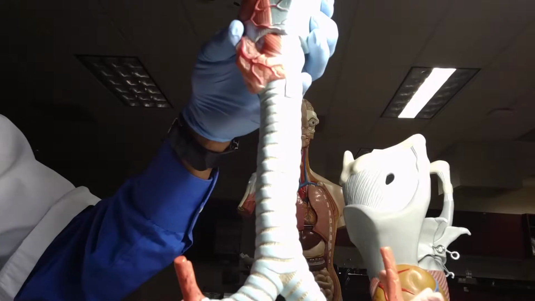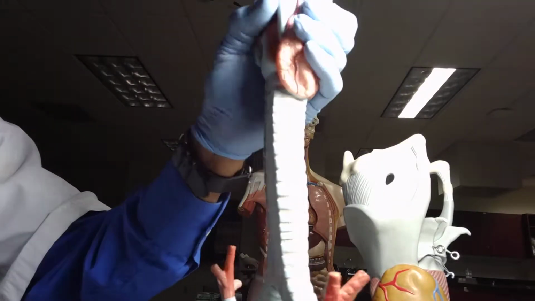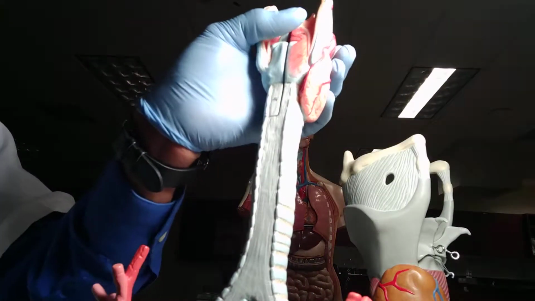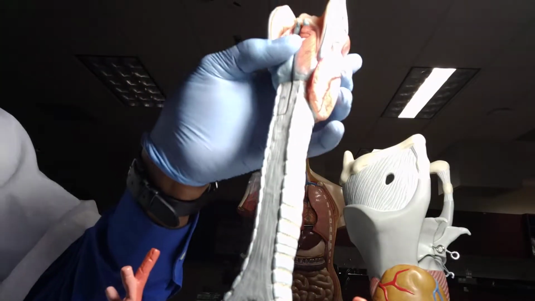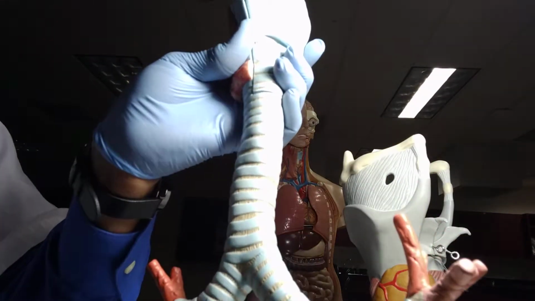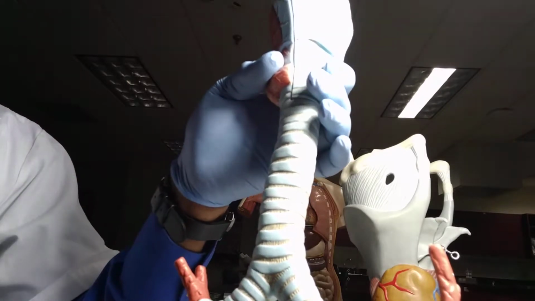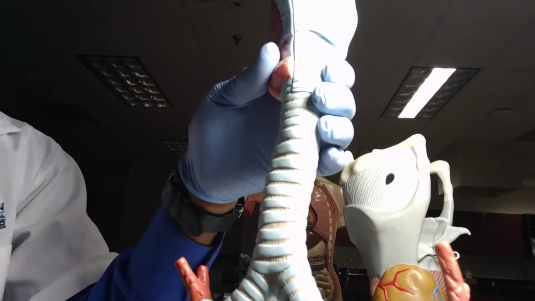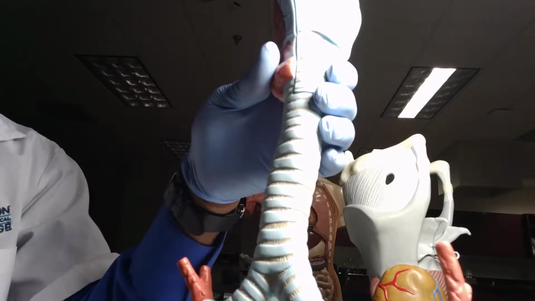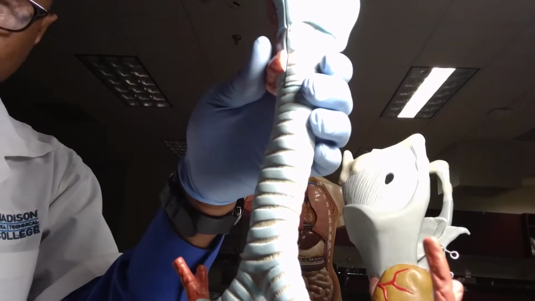I'm going to turn it around to show you, and it's open at the back, a horseshoe or C shape structure. It's a cartilaginous tube that keeps the airway, or windpipe, patent and helps the transmission of air. It is part of the conductive system of the lung.